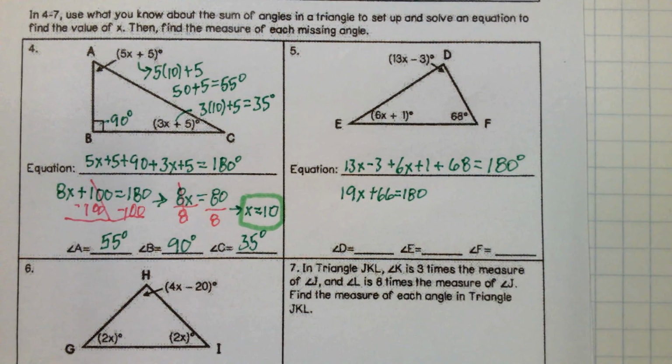All right. So if you simplified this down and you got this far, 19x plus 66 is 180, you're on the right track. Let's take it from there.